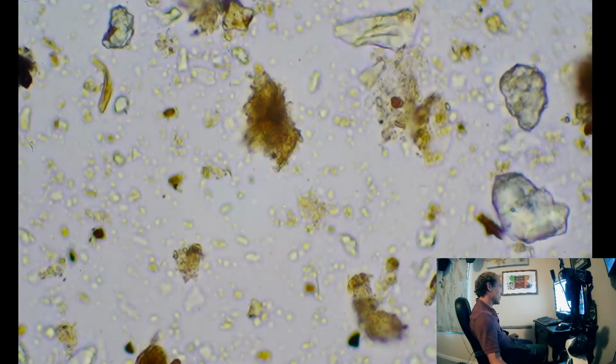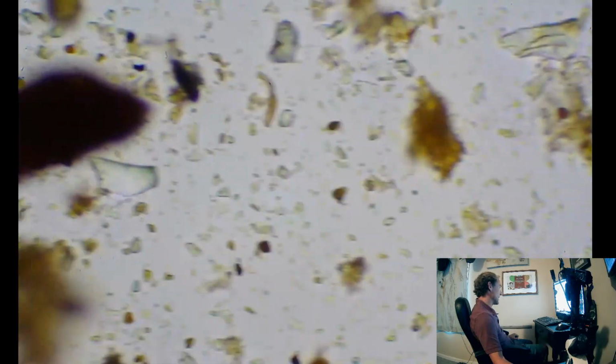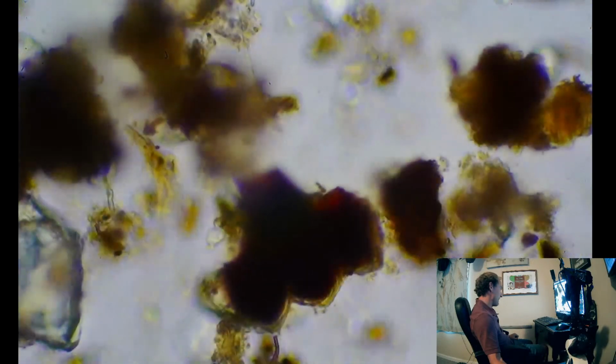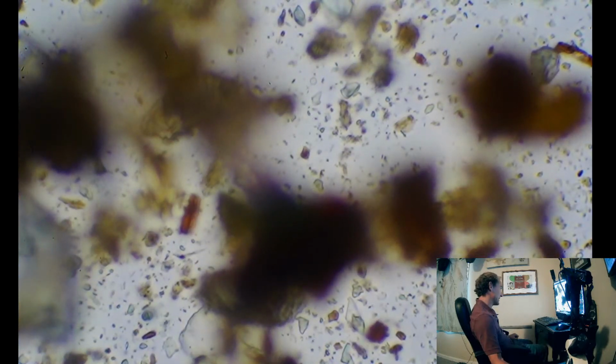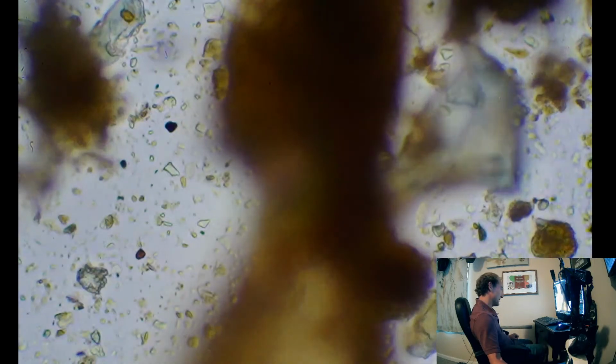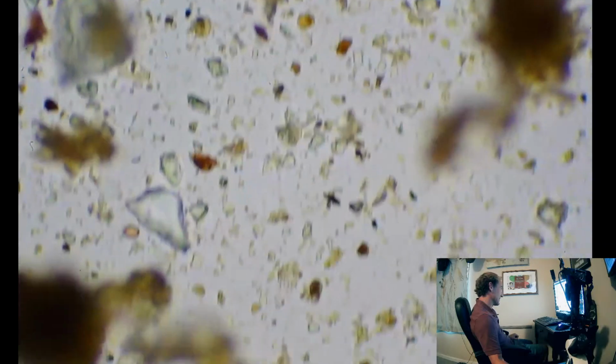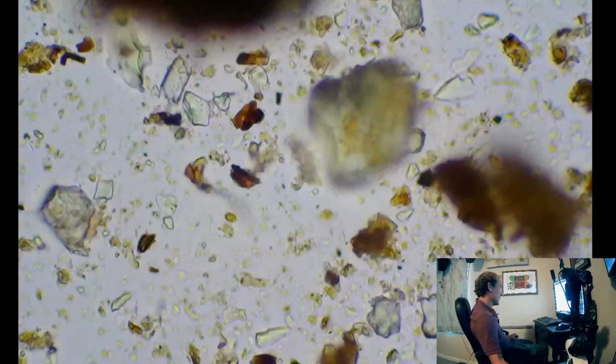Scroll along. A lot of clear bits in here. We need more aggregation. Aggregation is one of the best signs of biological activity. We're not seeing many clumps, so let's find a clump. So here's a clump. That's all that gold brown, those humic acids, but it's not super clumped, you know? We want to see all clumps and not all this clear stuff. But we will get there eventually.